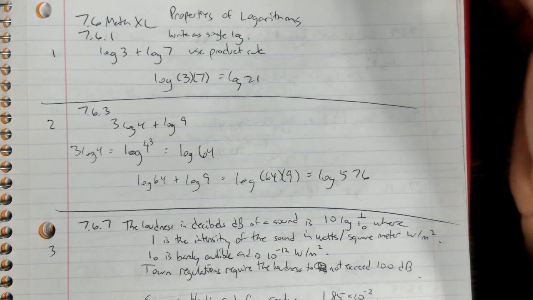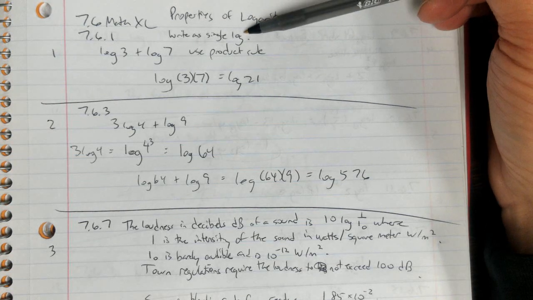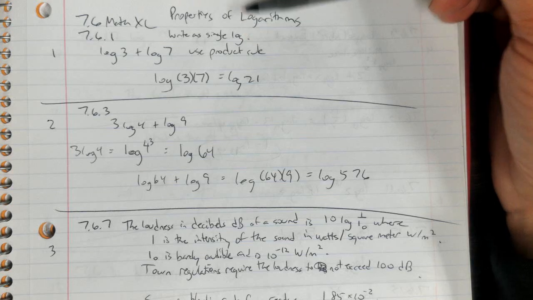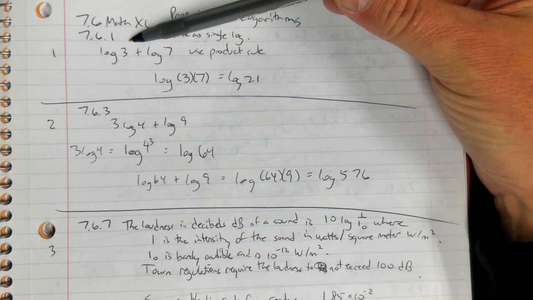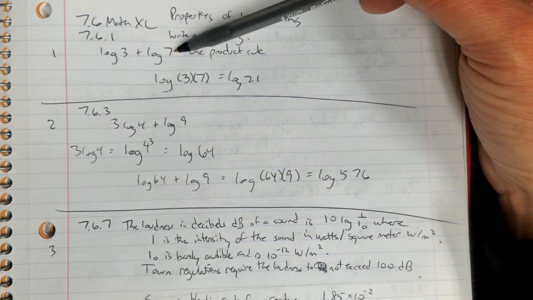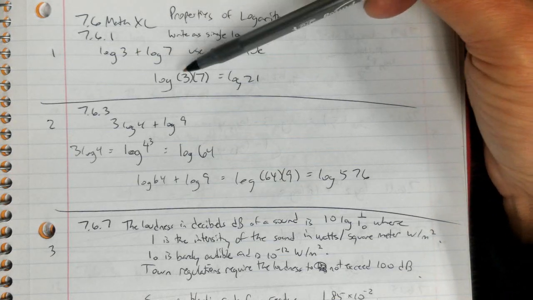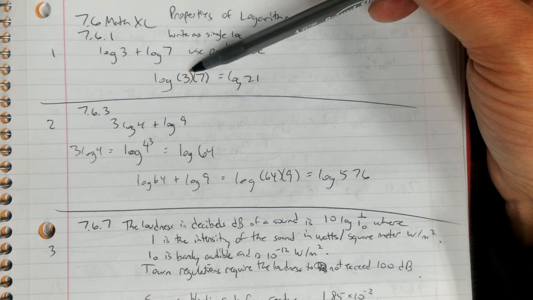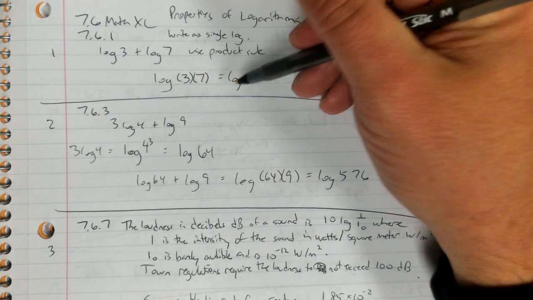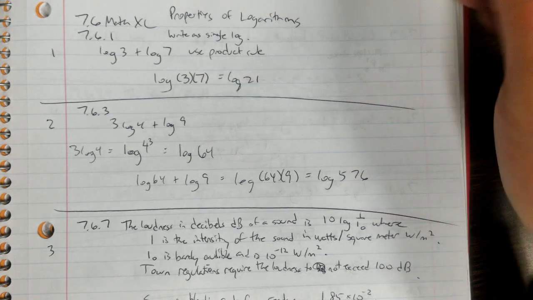And basically on some of these you want to write it as a single log or simplify it. So here you have log 3 plus log 7. You use the product rule where you multiply them. So you have log of 3 times 7, so that's 21. So that's your product rule.